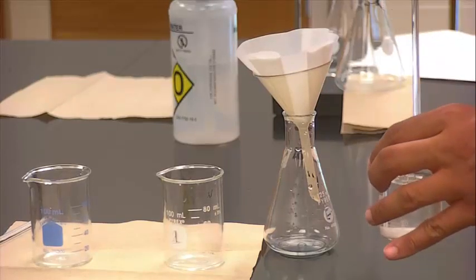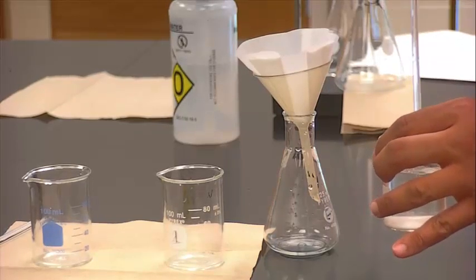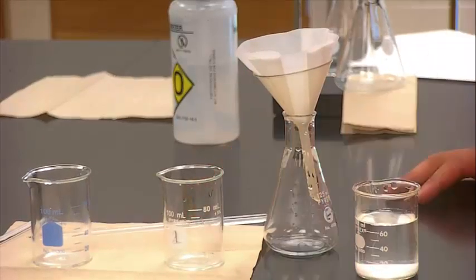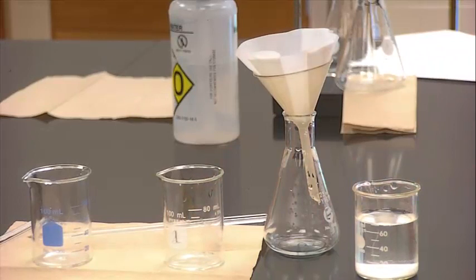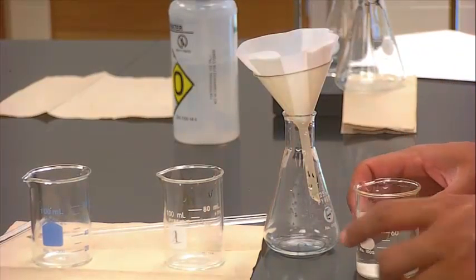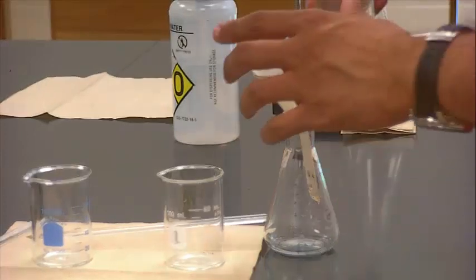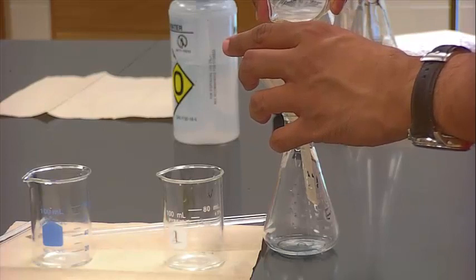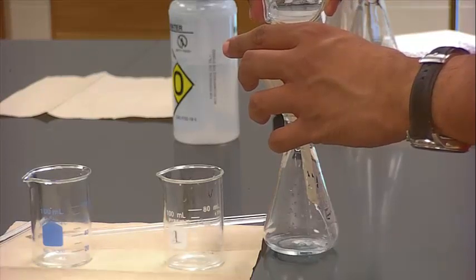So here's our precipitate. We've let it sit out for a while. Once you have the precipitate and it's settled like this, it may take maybe 10 or 15 minutes, go ahead and start the filtering process. So we'll just filter by gravity filtration. Get all that water out of there first.